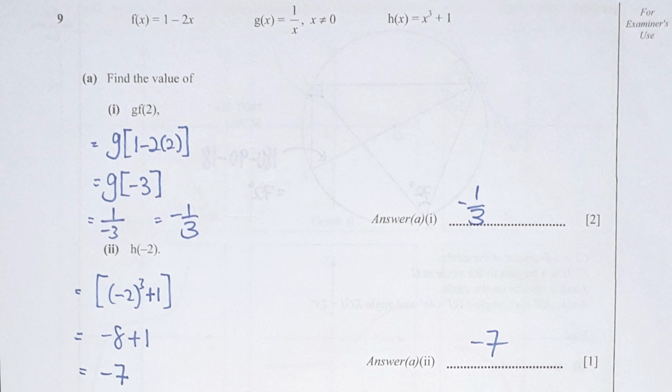As for the next part, substitute -2 into function h(x). You will get -8 plus 1, which translates into -7.